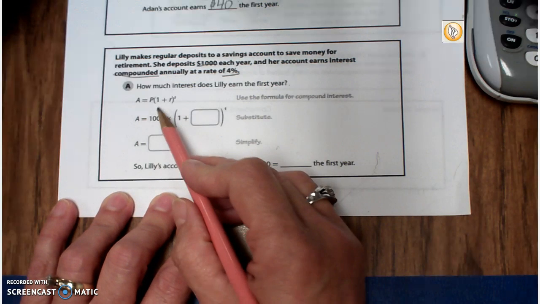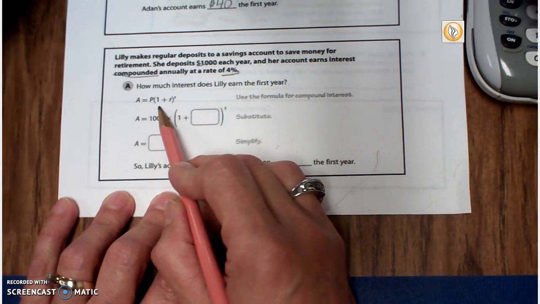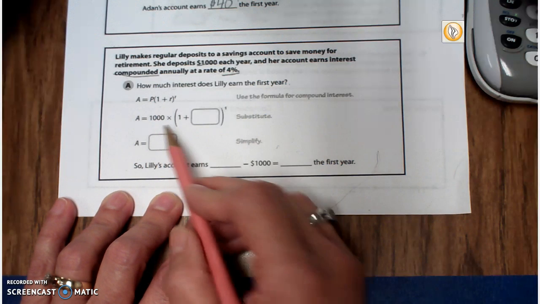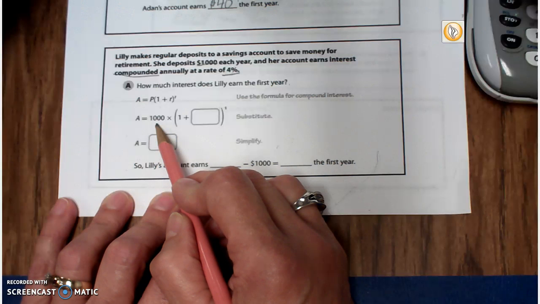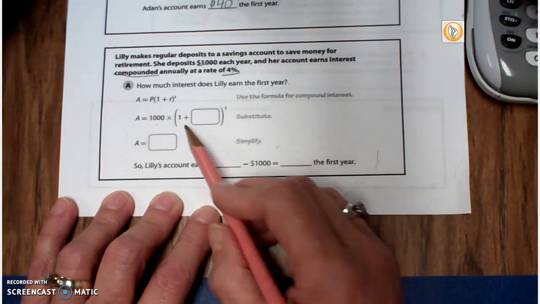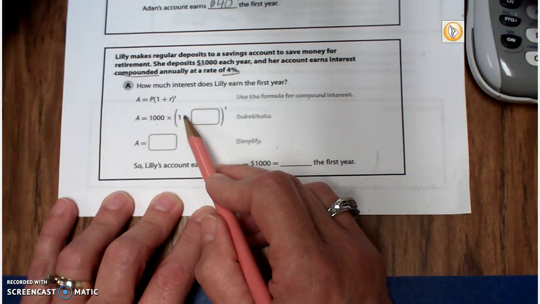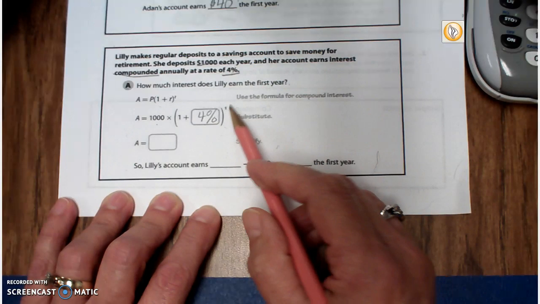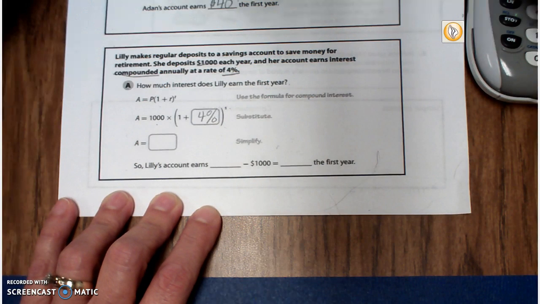Well, we write our formula for compound interest: A equals P(1 plus R) to the T power. Fill in your numbers. 1,000 is principal. Put your times sign right beside your parentheses, 1 plus our percent rate. Again, that's 4%, to the power of T. And then let me show you how to type that in your calculator.